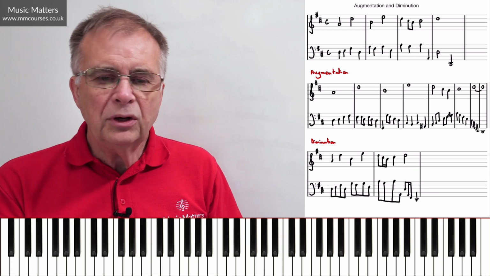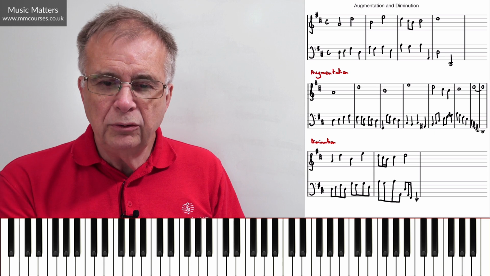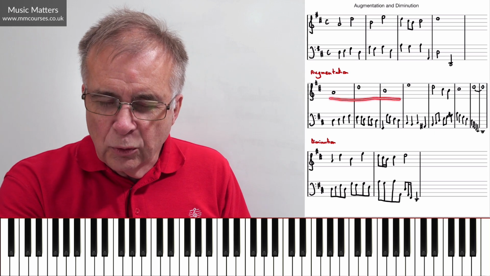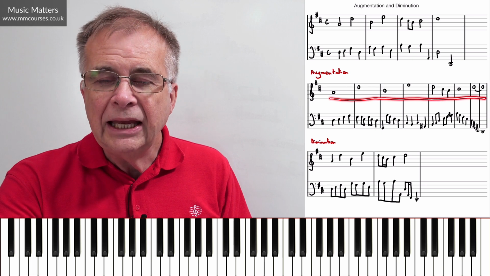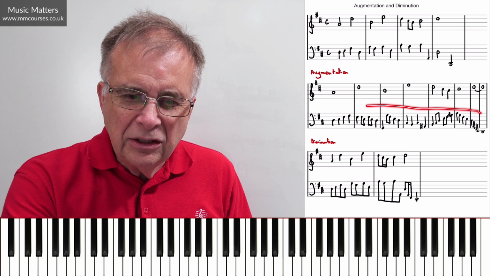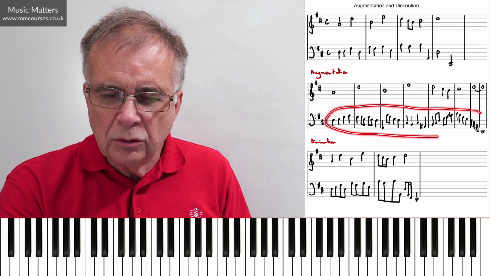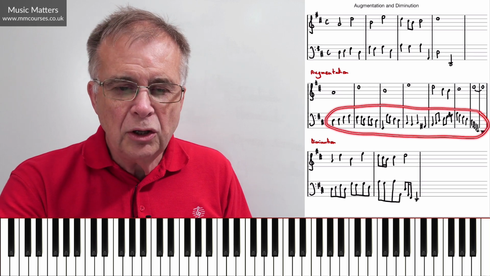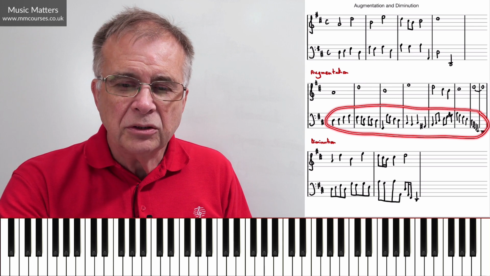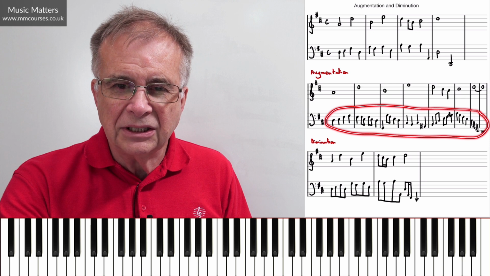However, if you can keep the other parts moving, do you see what I've done here? I've used this melodic line, the right hand of the original, in augmentation, but I've maintained the movement of the original bass line. So this is not particularly linked to the original bass line. I'm just doing something slightly different this time.